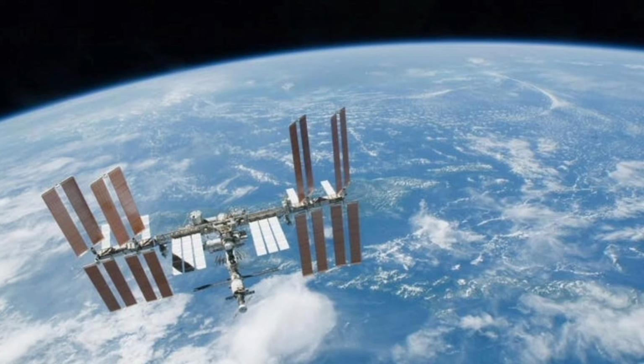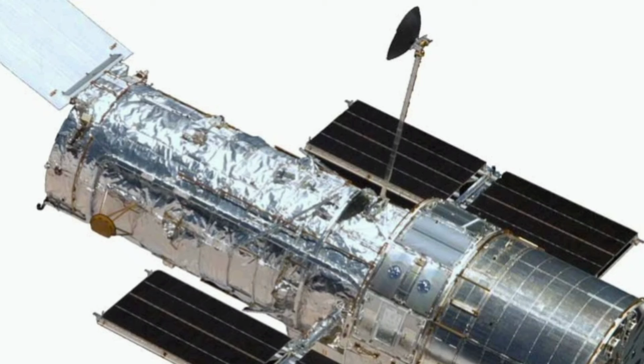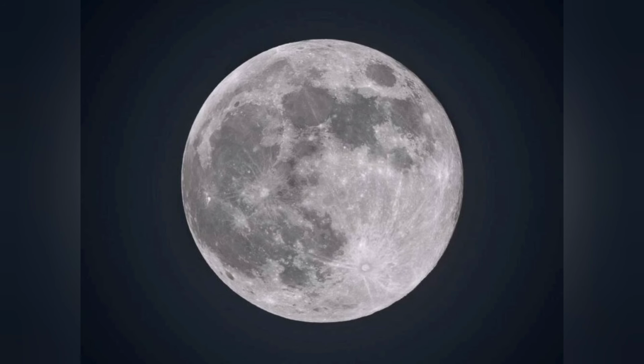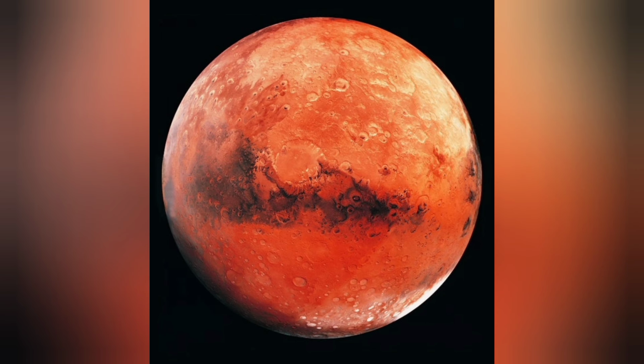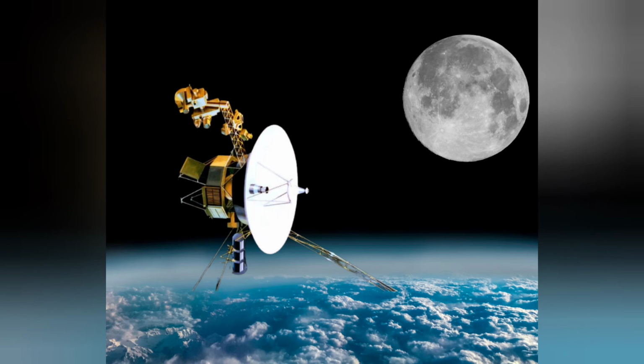Some examples. International Space Station is 250 to 260 miles, 400 to 420 km. Hubble Space Telescope, 340 to 350 miles, 540 to 560 km. Moon, 239,000 miles, 384,000 kilometers, average distance. Mars Curiosity rover, 140 to 250 million miles, 225-401 million kilometers. Voyager 1, 14.2 billion miles, 22.8 billion kilometers.